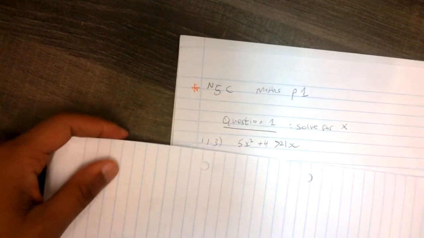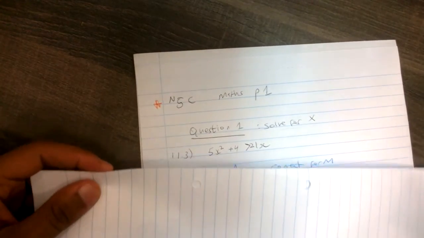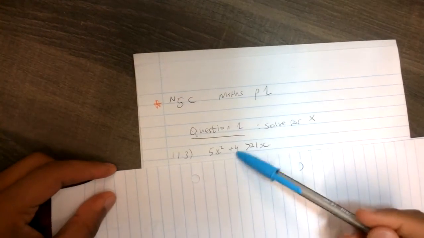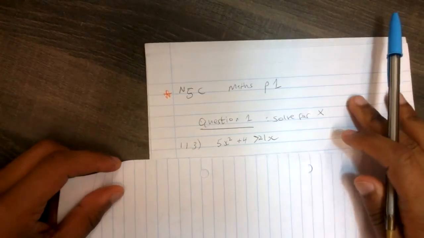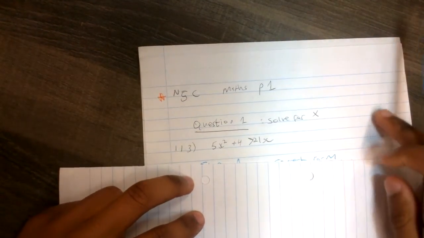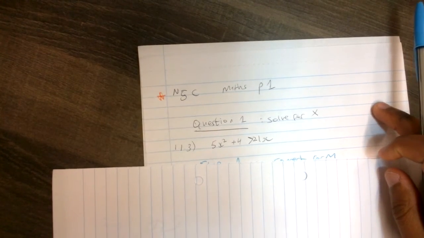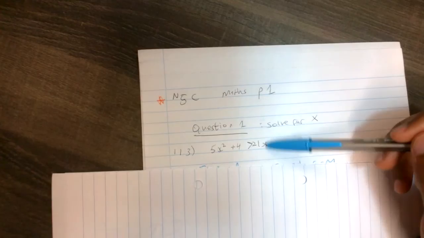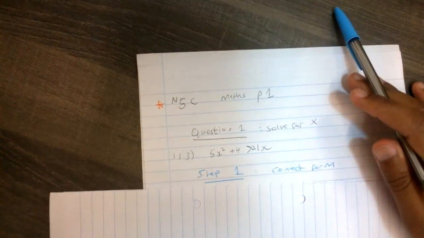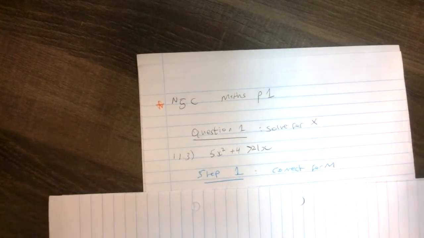The first step, as we can see here, is that you're given this inequality. People usually get scared when they see inequality signs. It's okay. Breathe, relax. This 21, take it to the other side. First step is that you want to get it into the correct form.